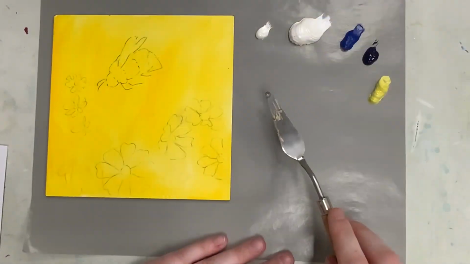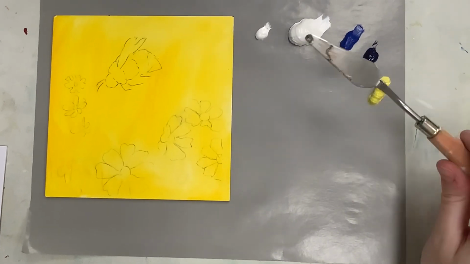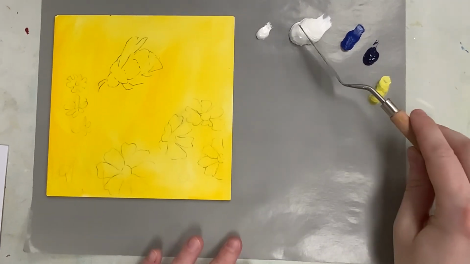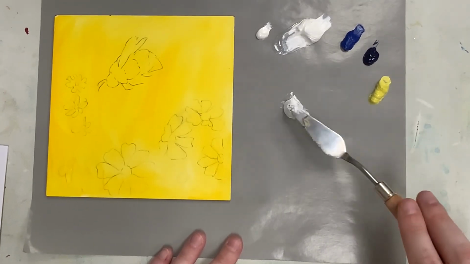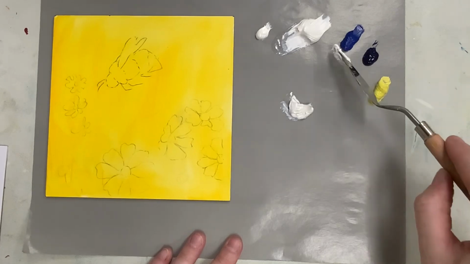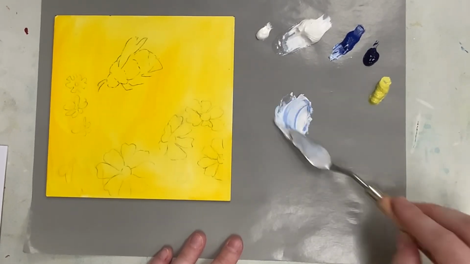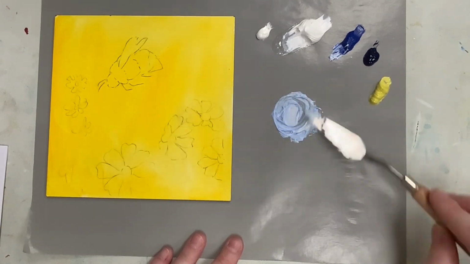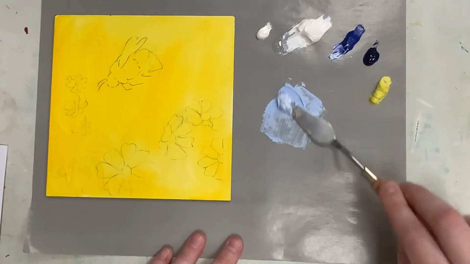So once I have my colors out on my palette, what I want to do first is mix up a lot of light blue. Since I want a light blue, I'm going to start off with white, and then I'm going to add a little bit of my first blue. This is cobalt blue, which by itself is a very pretty light blue.